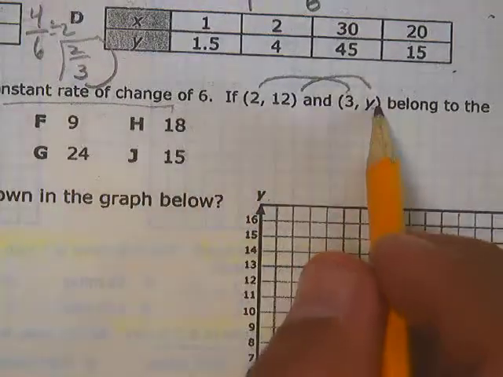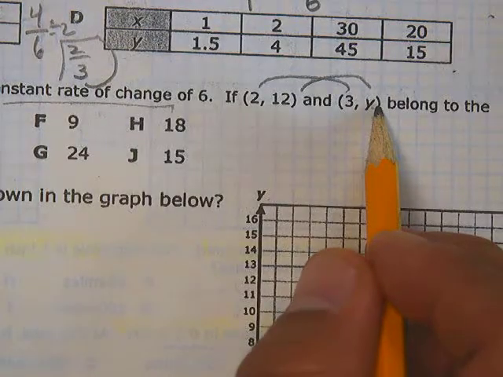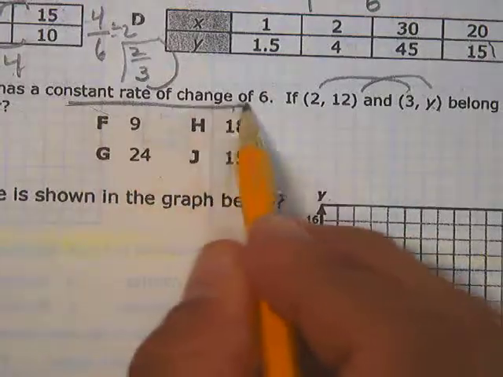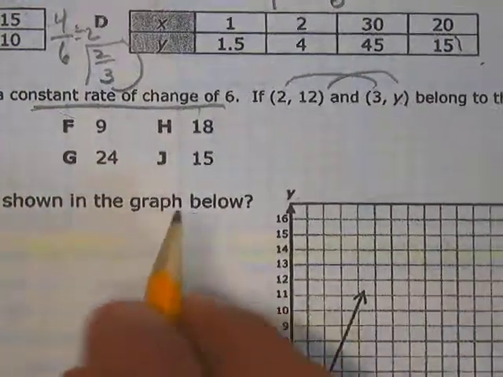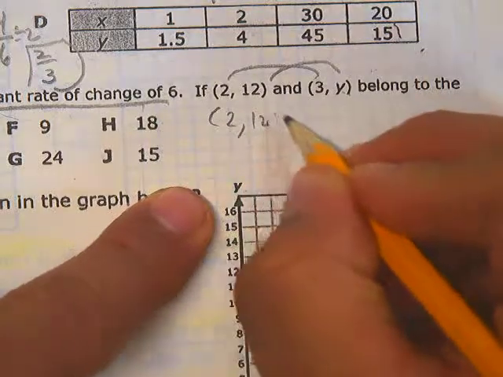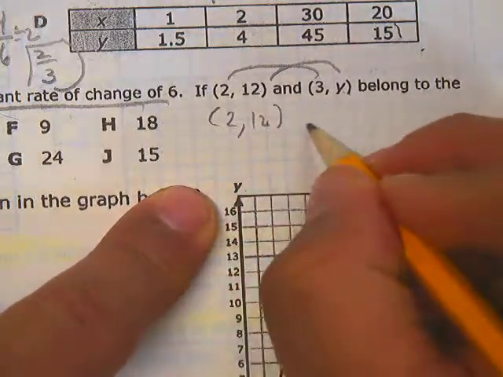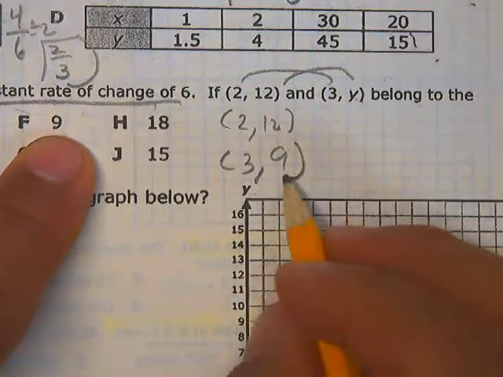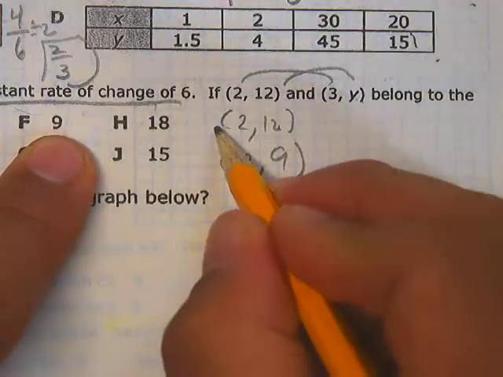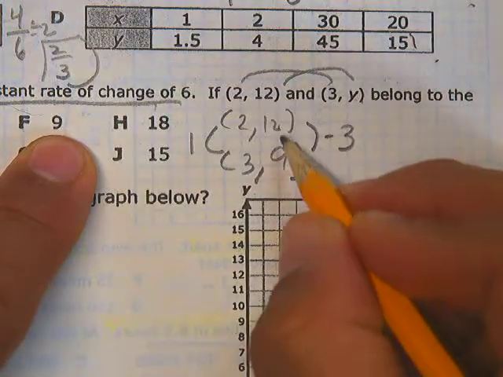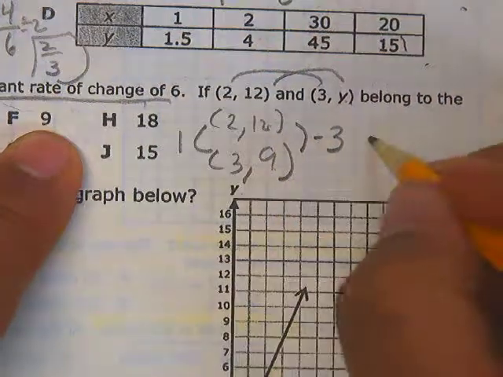Number 8, all you got to do is, okay, constant rate of change. One of these numbers you can plug in here, and it'll keep things in order, like from 2 to 3 is 1. From 12 to one of these will keep this in a pattern going. You got to figure out which of those would go there. Okay, that's what you got to figure out. And it has to give you a constant rate of 6.